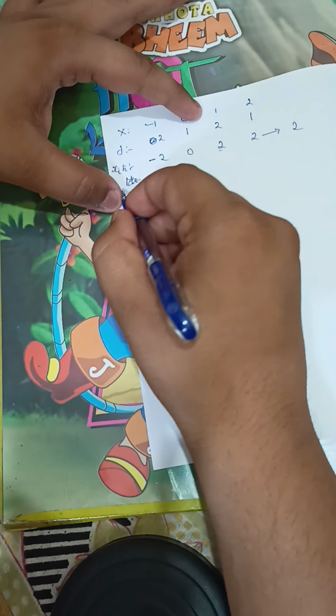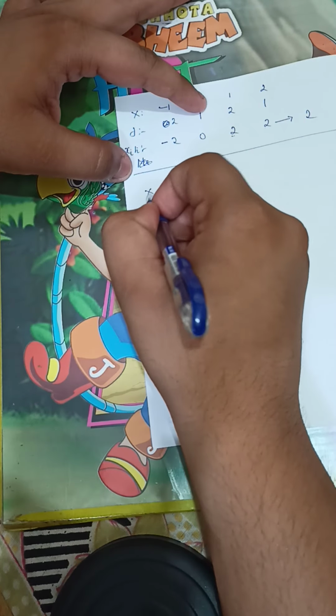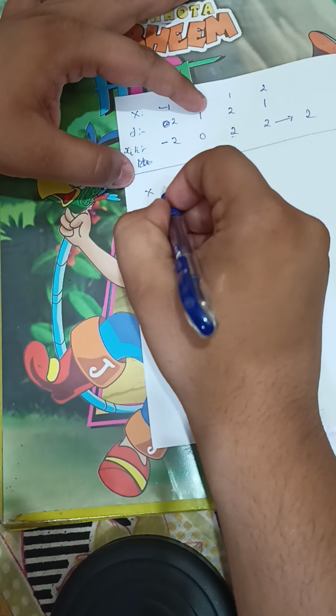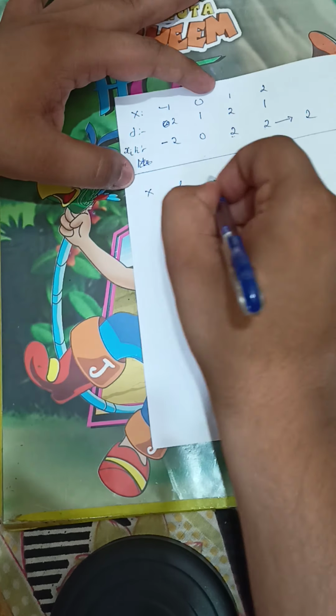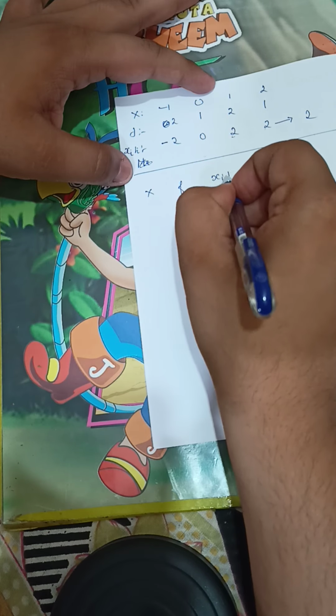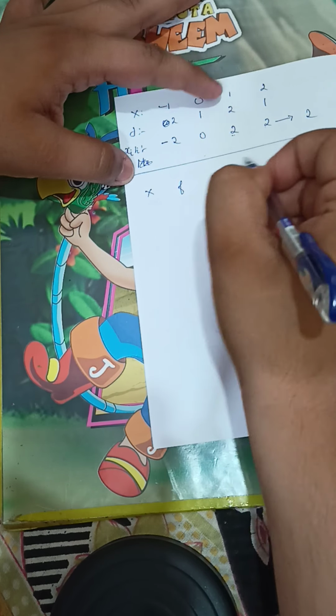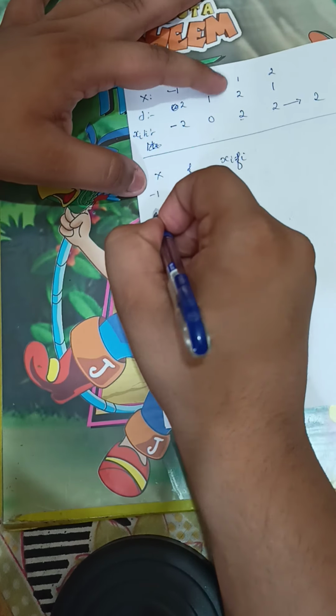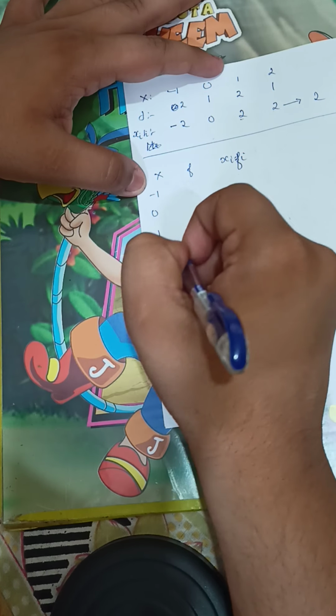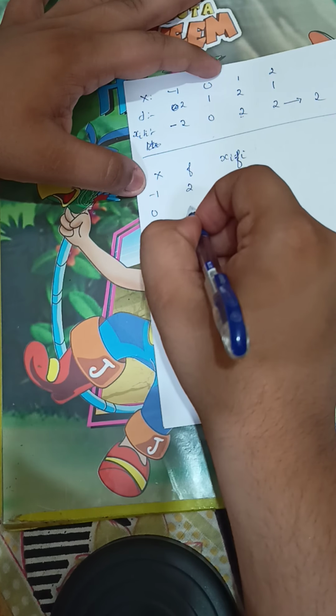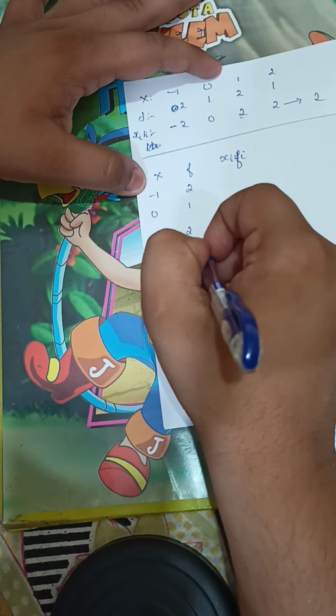In an easier way, you can write it column wise, then it will be easier. Columns for xi, fi, and xi fi. So here x takes minus 1, 0, 1, 2, and here fi takes 2, 1, 2, 1.